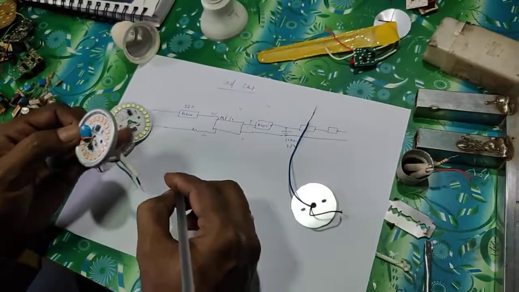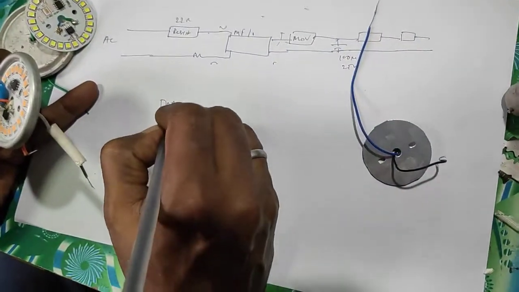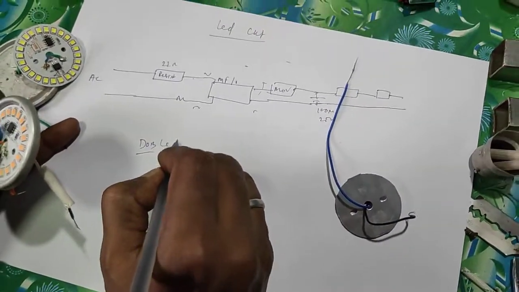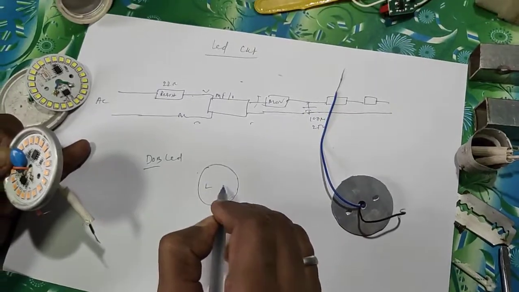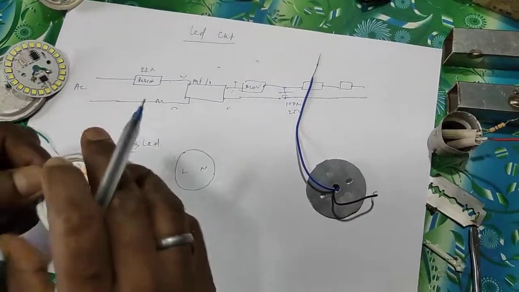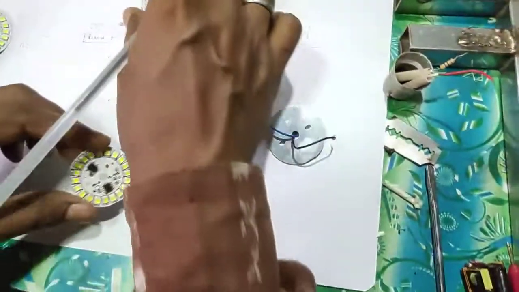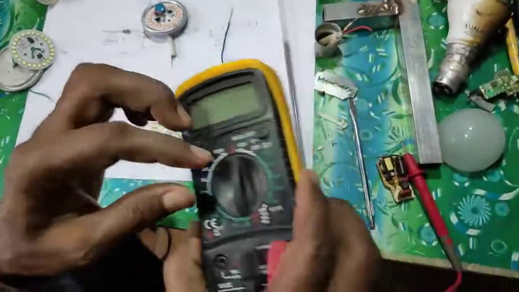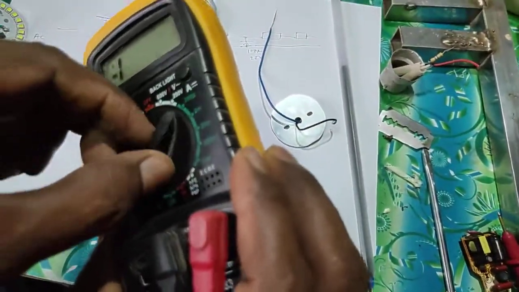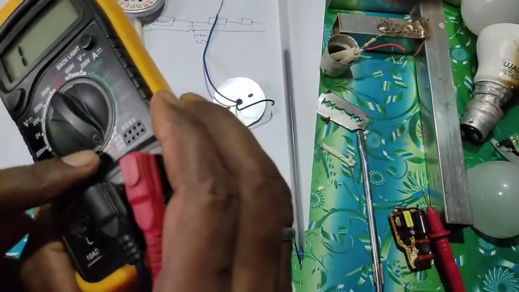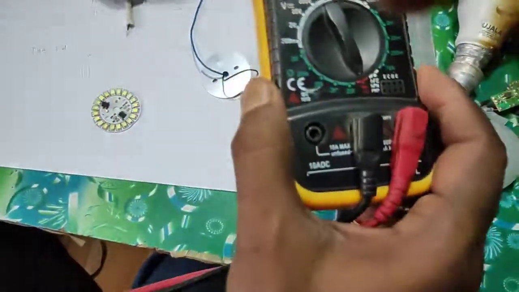In a DOB LED circuit, the marks are L and LN. Whether it is okay or not, test it using a multimeter selected to buzzer or diode mode.